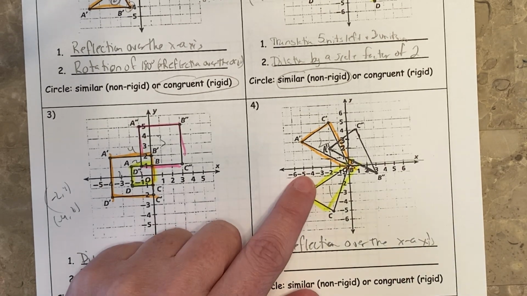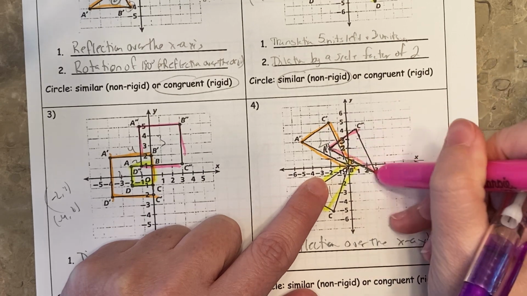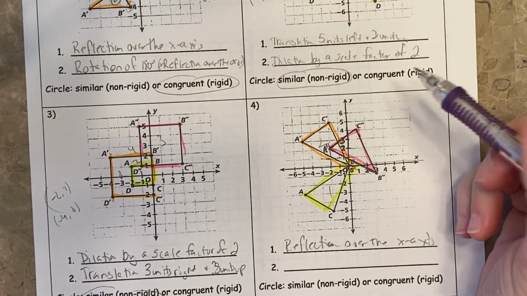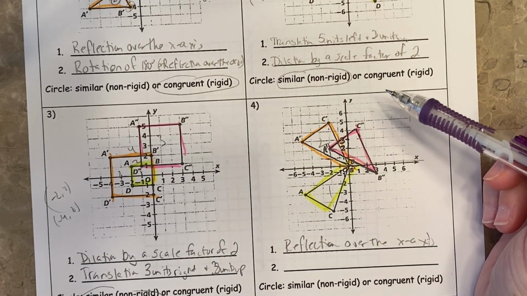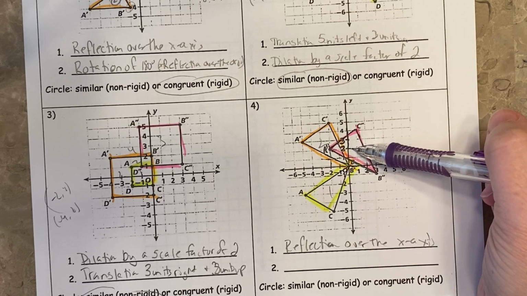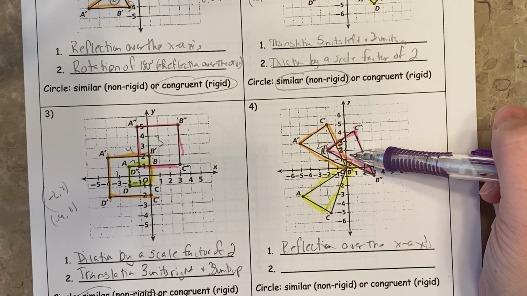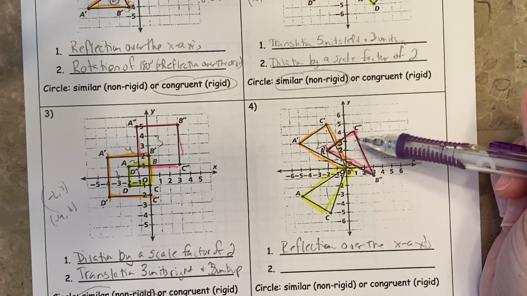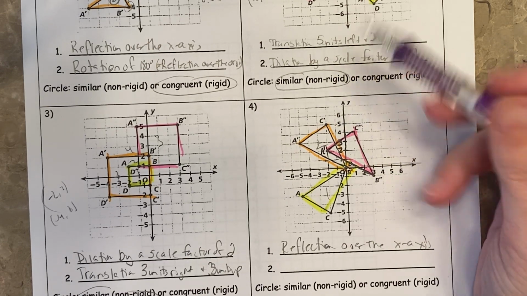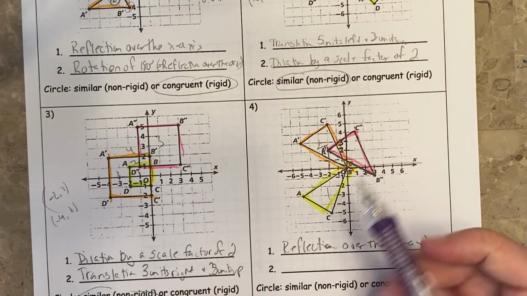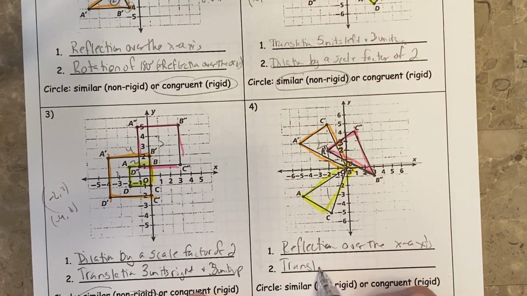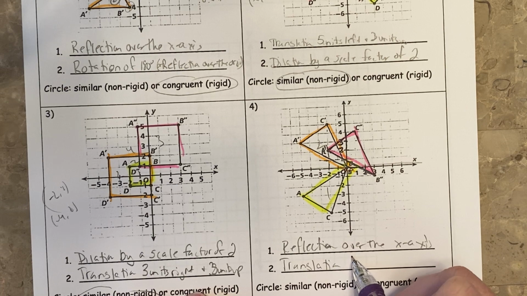All right, so now we're going to go from the orange to the pink. Okay, so orange to the pink. So size did not change, so dilation's out. They're not facing opposite directions. Reflections are out. It doesn't really look like it turned at all. It just looks like this figure just slid over. So we know sliding is translation. So it's going to be translation.